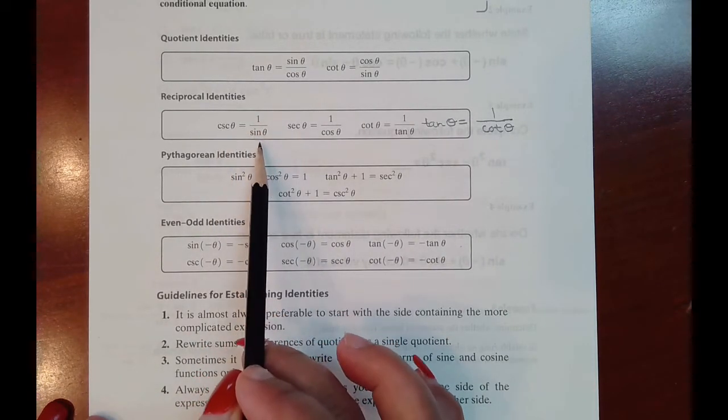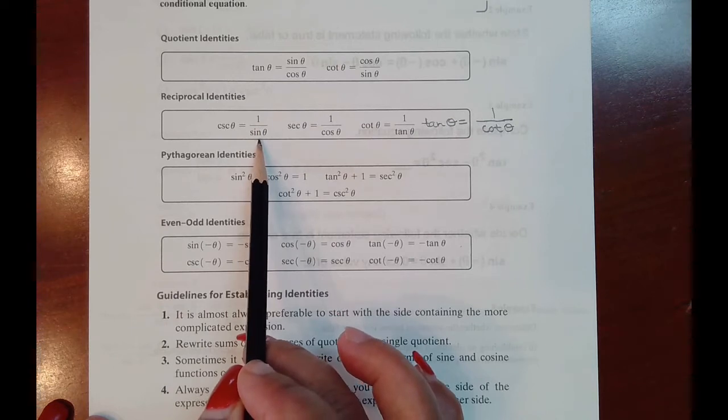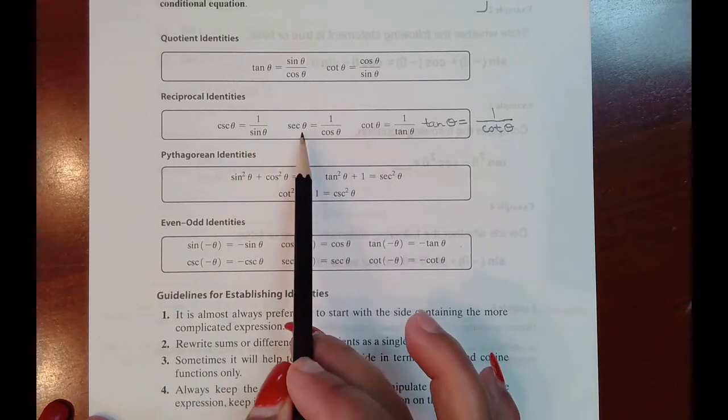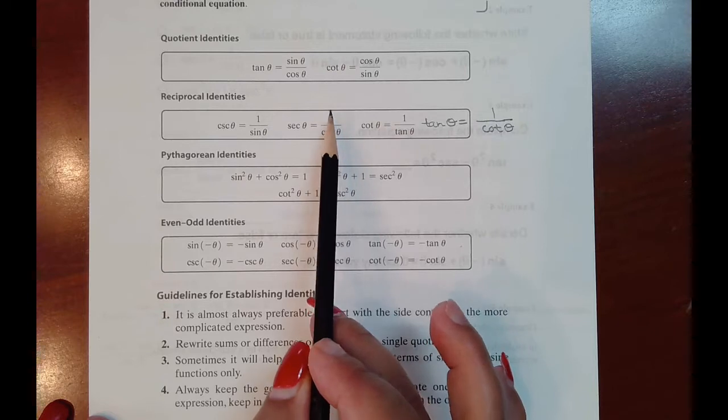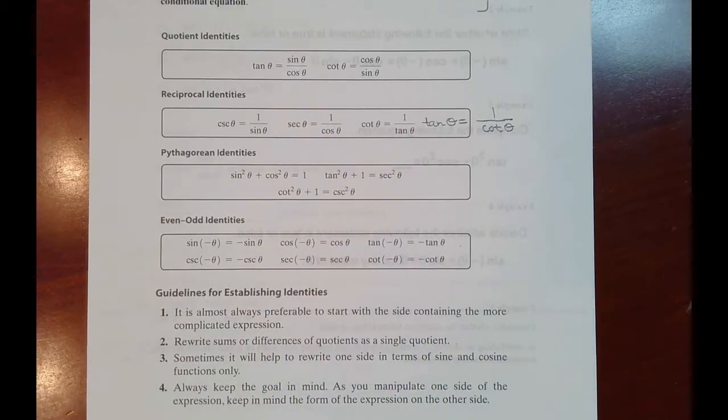Cosecant is the reciprocal of sine, so it can be written like this, 1 over sine. Secant can be written as 1 over cosine. And as I said, we've been using these since section 6.2, so we're just going to continue using them.